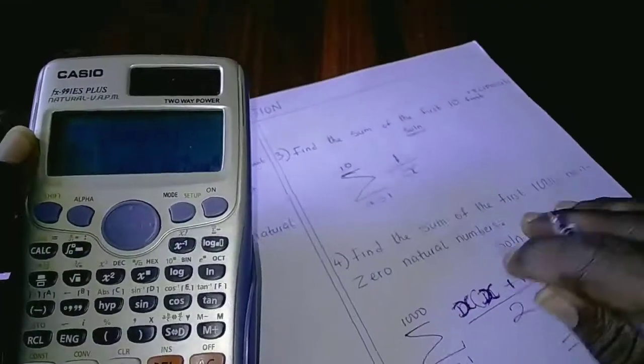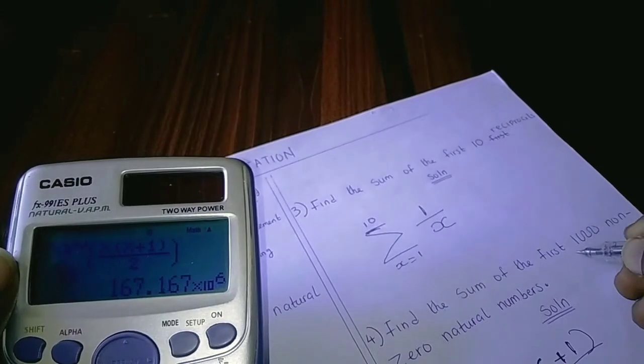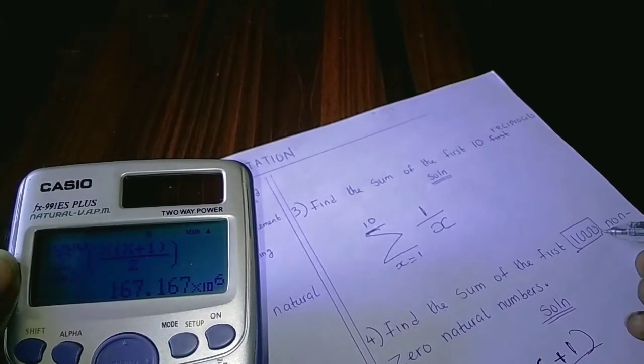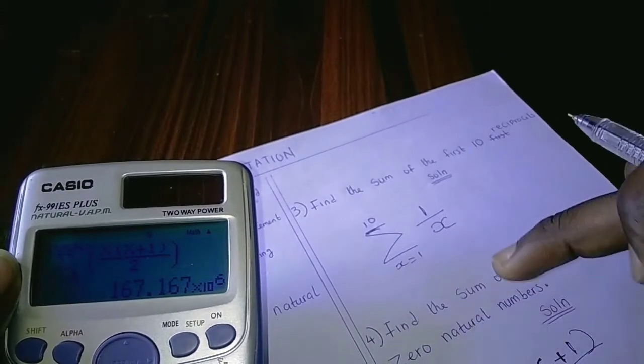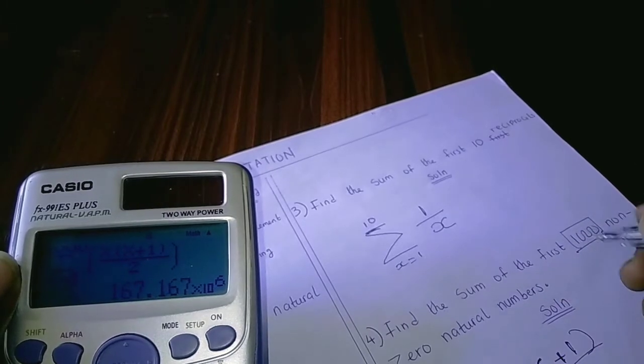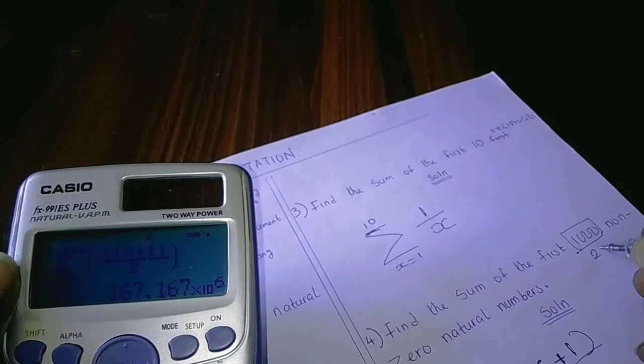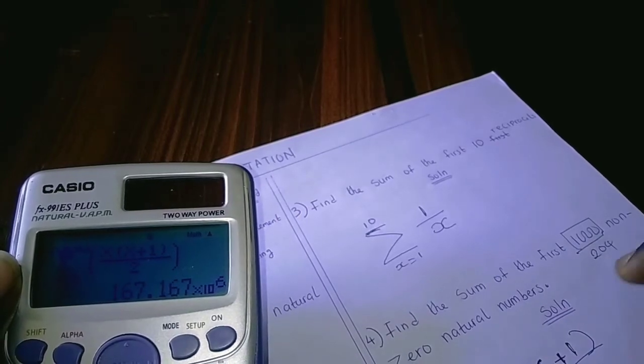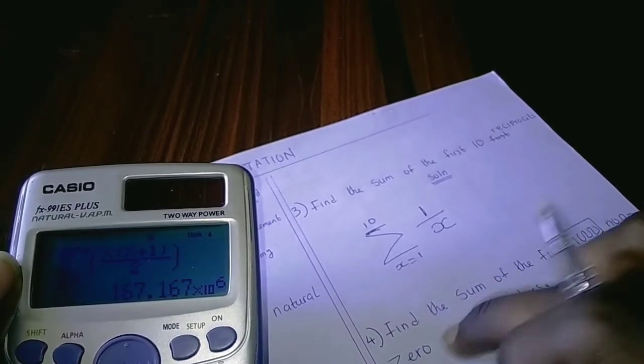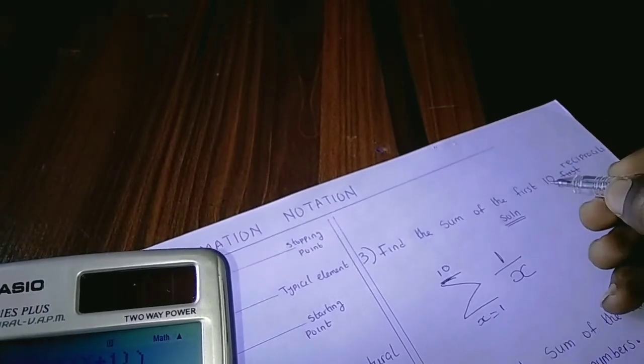As simple as that. Now I want you guys to solve this thing with your calculator and don't use 1000. I want to find the sum of the first, let's say 120. Oh sorry, 104 natural numbers, and I want you guys to solve this with your calculator.